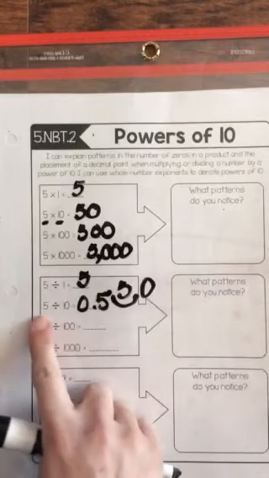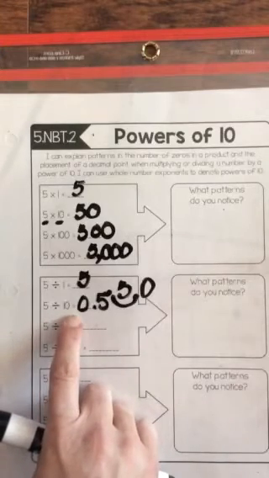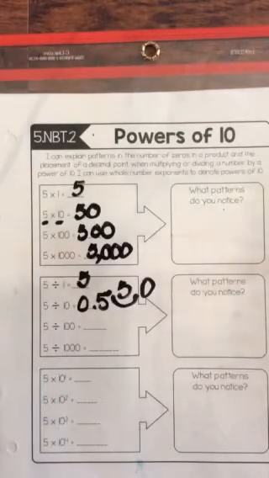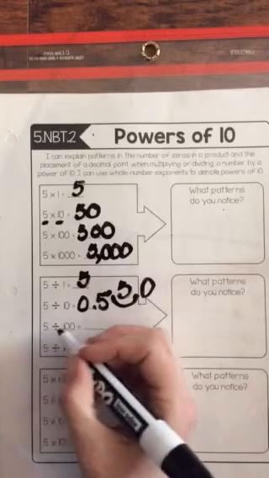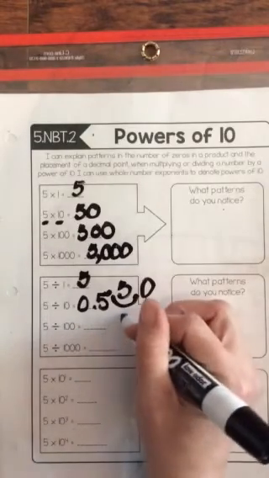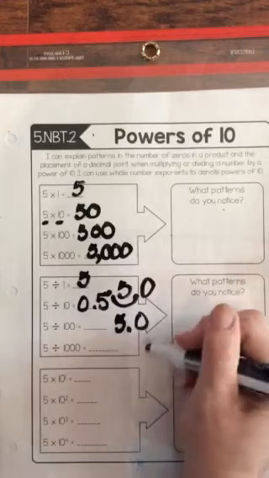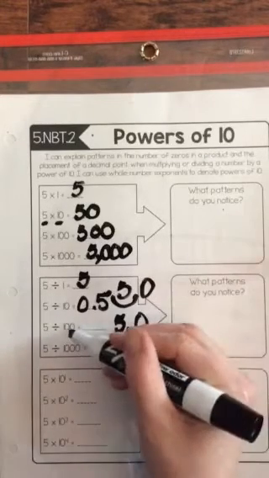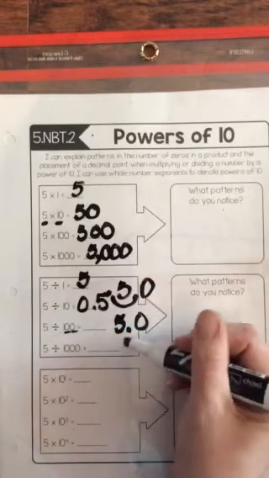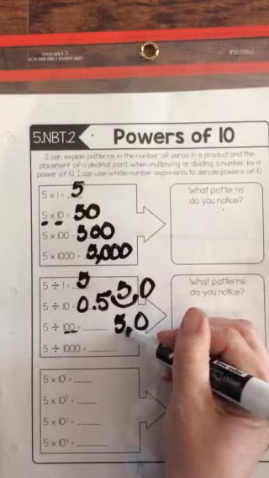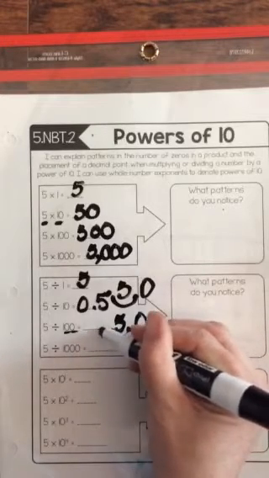Another way you could think about this is 5 divided by 10. If I were to write that like a fraction, 5 divided by 10, we would end up with a half as well. So over here in this third problem, we have 5 divided by 100. Again, I'm going to make my decimal appear, and this time I need to move my decimal back, not 1 space, but 2 spaces. So 1, 2.